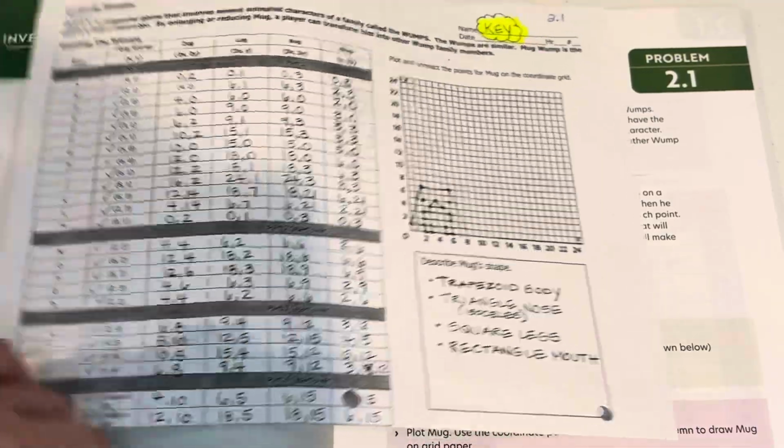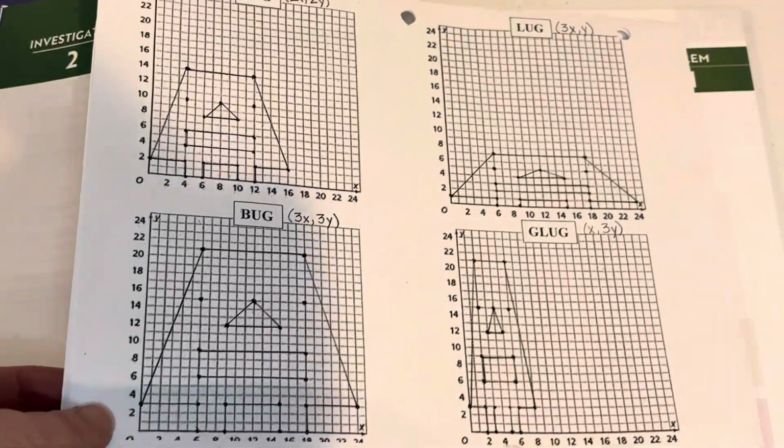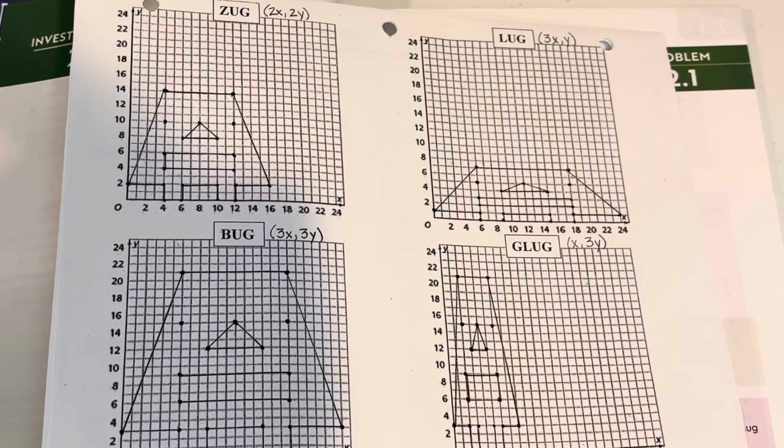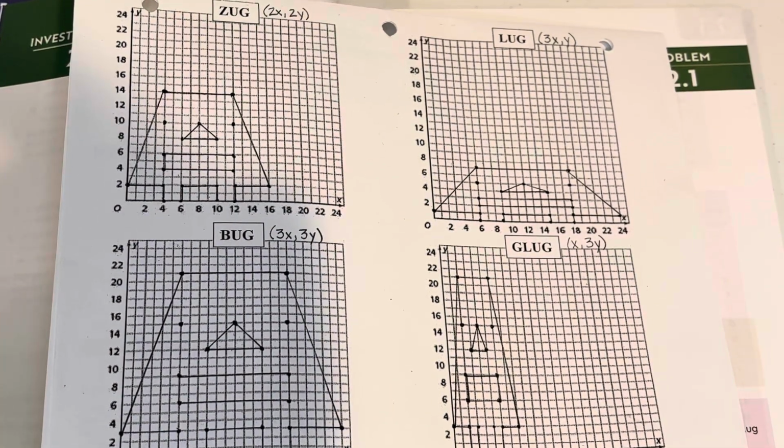On the bottom part, with the graphs of the other 4 members, you will see the rules written next to their names and then the pictures of what those Wump family members would in fact look like. So pause the video, take a second, do a quick check, and make sure that your answers are accurate with the answers that are provided in front of you.